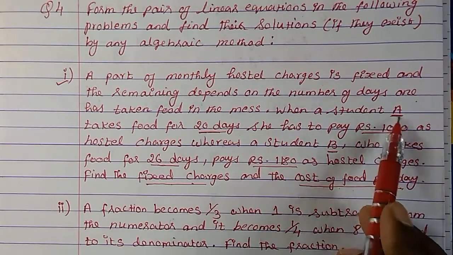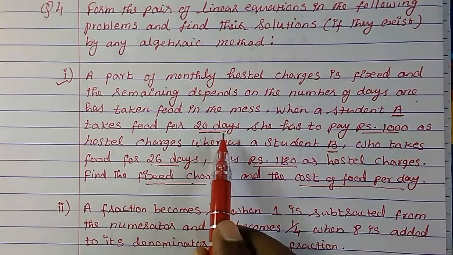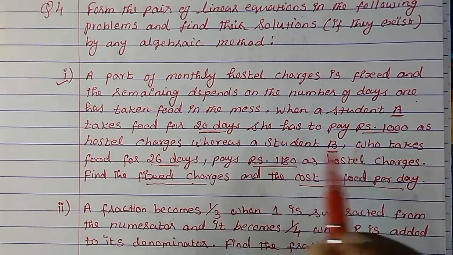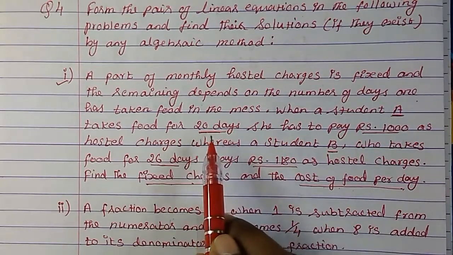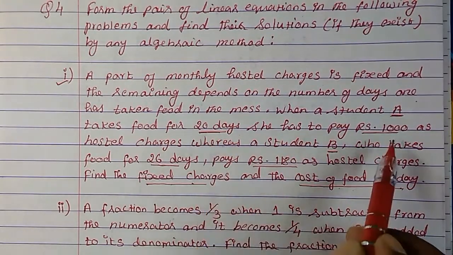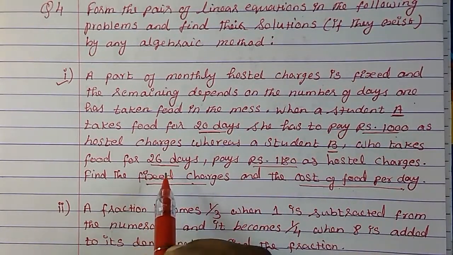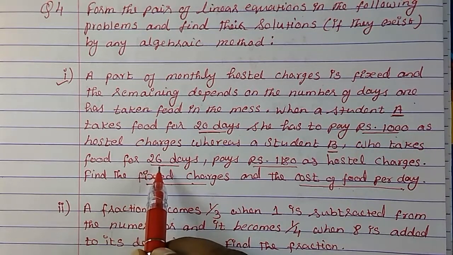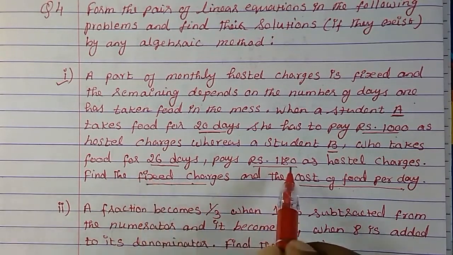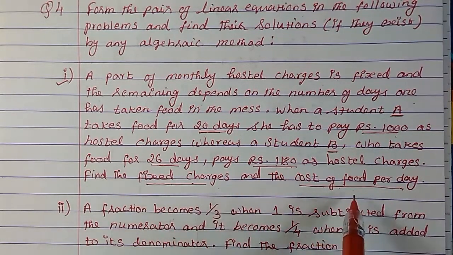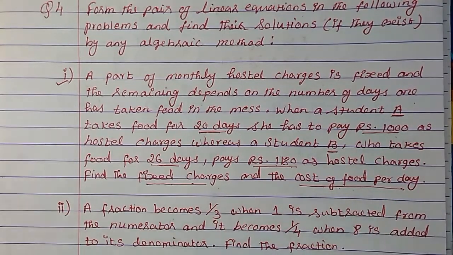So there is a student A, she stays 20 days. For 20 days she has taken the food and in total she is paying 1000. Here student B, she is staying 26 days. So she has to pay the fixed charge for staying in the hostel plus 26 days of food she has taken. For that total she is paying 1180. So let's find out the fixed charge and the cost of food per day.